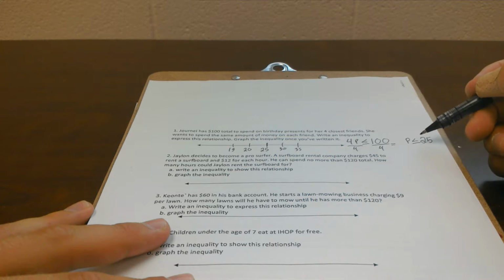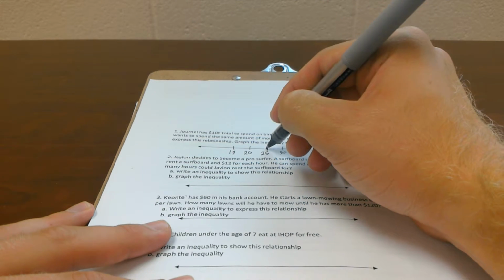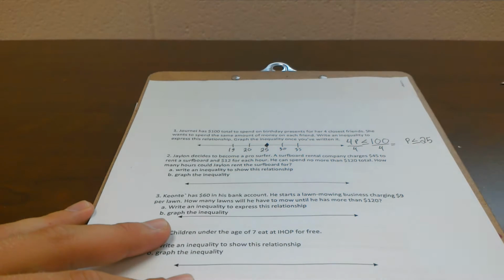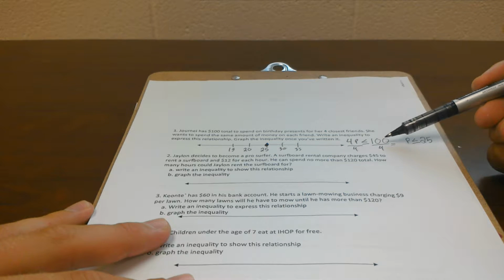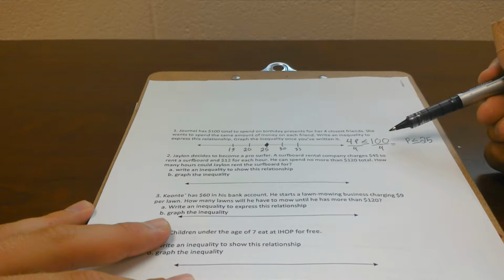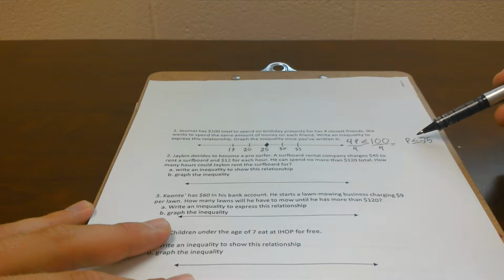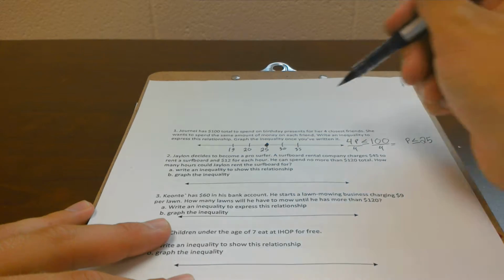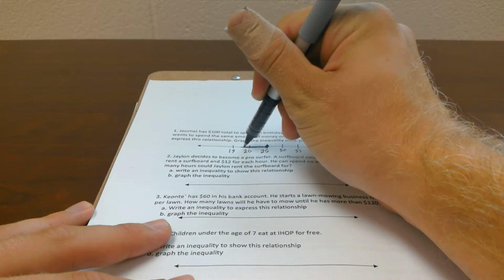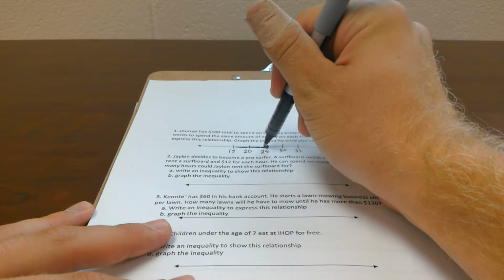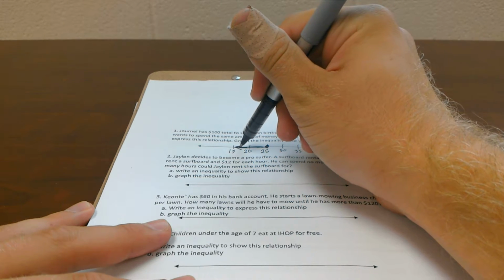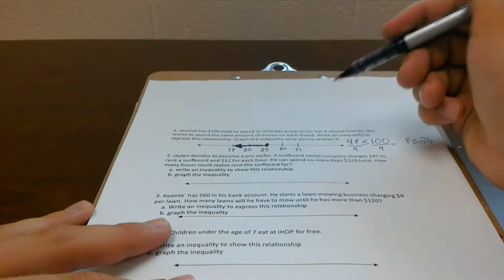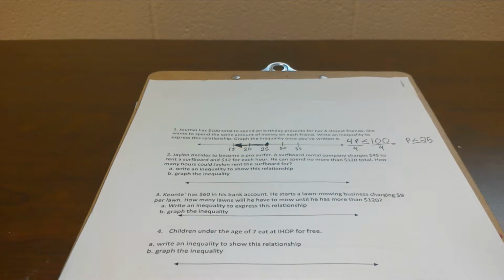So this said less than or equal to. So my maximum is 25, and I'm going to put a closed circle there because 25 is included. Because if I buy 4 presents for $25, I'm going to spend exactly $100. So we will still be all set. But I can also spend less than 25. So that tells me I'm going to shade to the left. So this is what my inequality looks like for number 1.